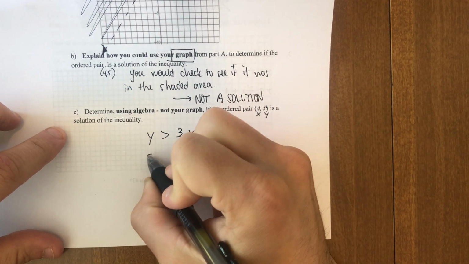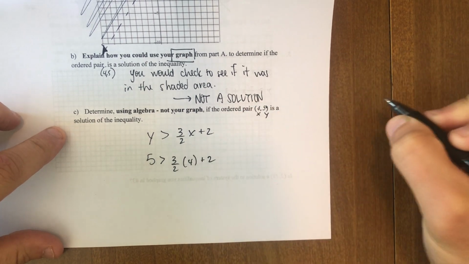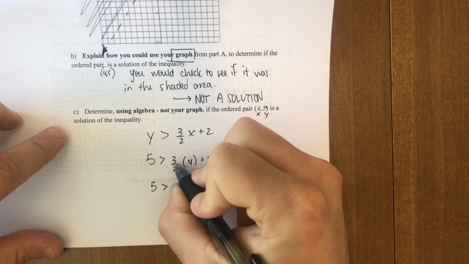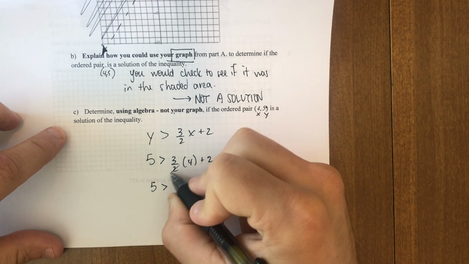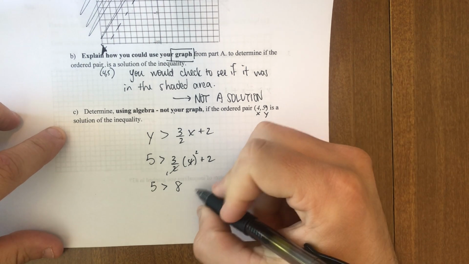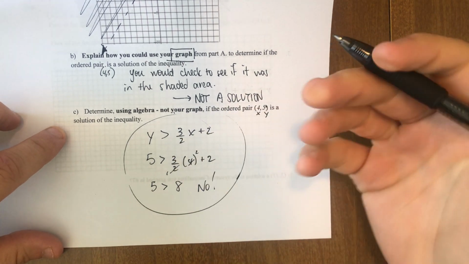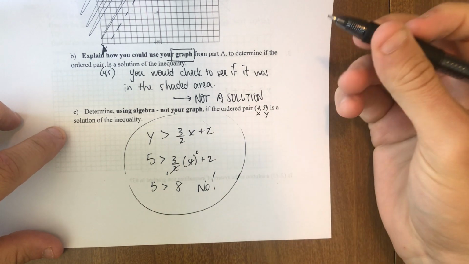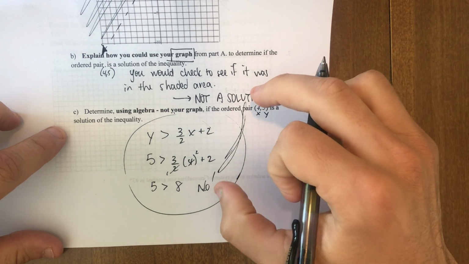If I plug in 5 for y and 4 for x, one and a half times 4 is 6, plus 2 is 8. Is 5 greater than 8? No. So that's how you would use algebra. You would plug it in and you would check. That's a false statement, not a solution. And so you can see our answers to whether or not it's a solution match up.